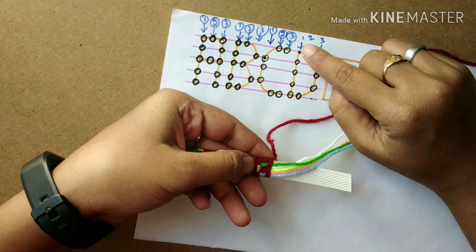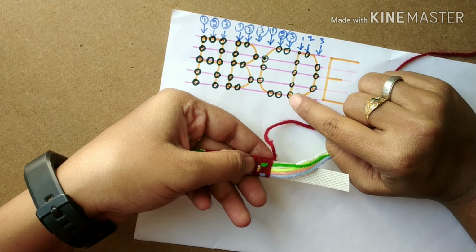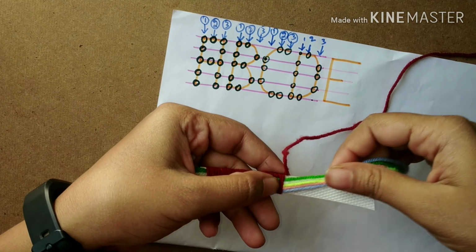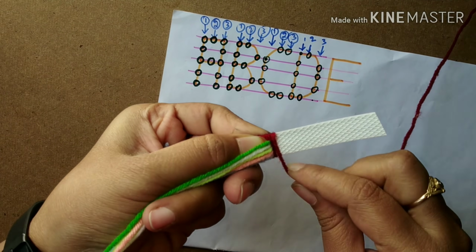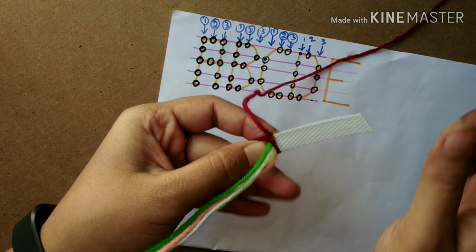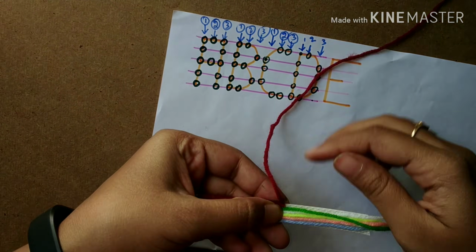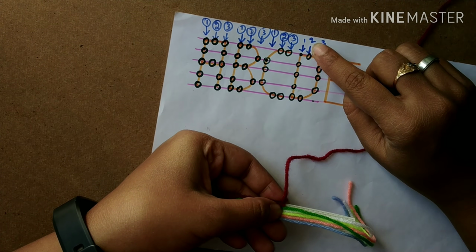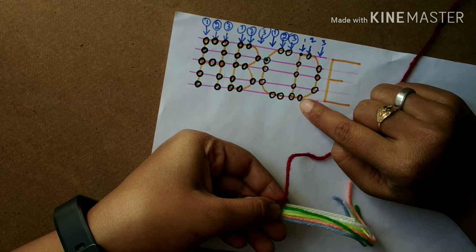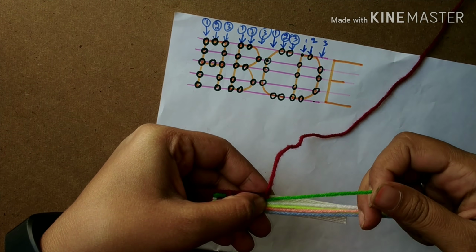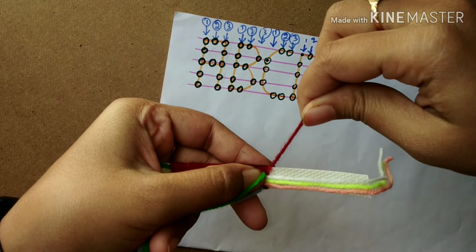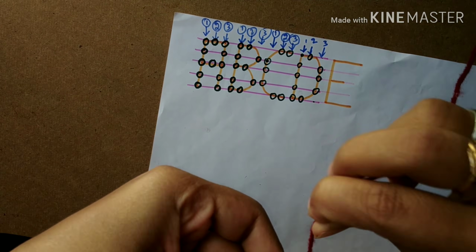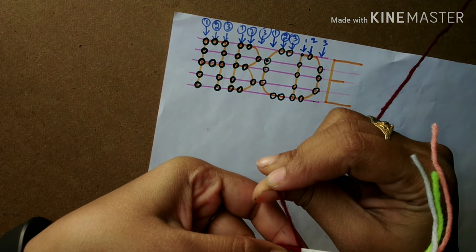For the first position, we have all the 5 points embossed. So we have to take all the 5 threads away, roll it twice and hold. Now back. Now for the second position, we have 1 and 5. So taking the first thread and the fifth thread away, roll it twice and put the threads back.